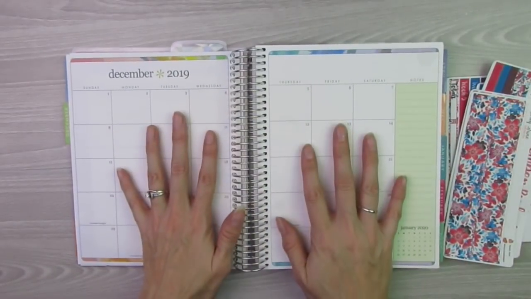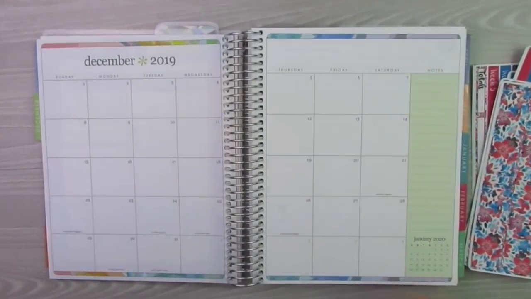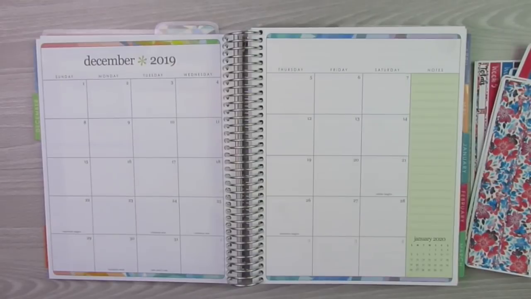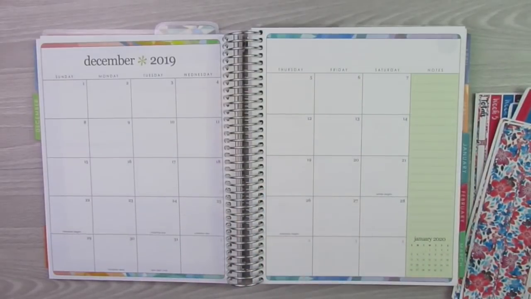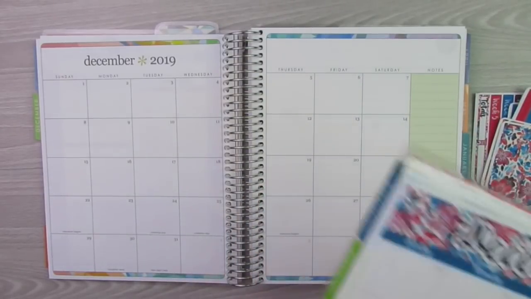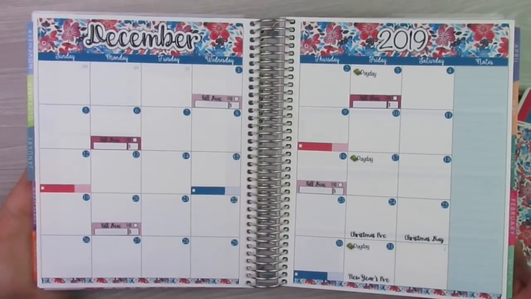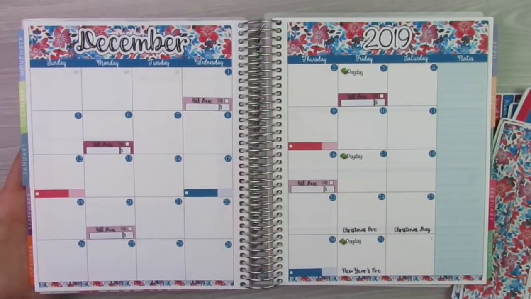I have not set up my monthly overview yet, and that is mainly because I am actually working on a monthly kit that would match my monthly budget kits. And I'm just going to kind of show you a sneak peek. I have a little bit more tweaks to make, but this is what it would look like.